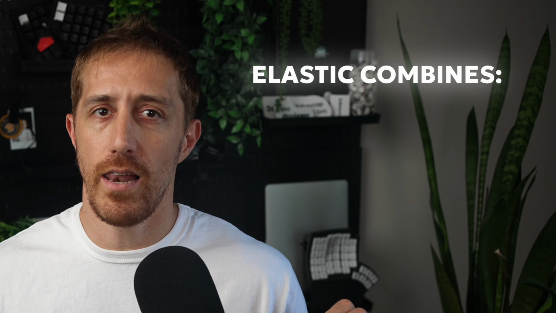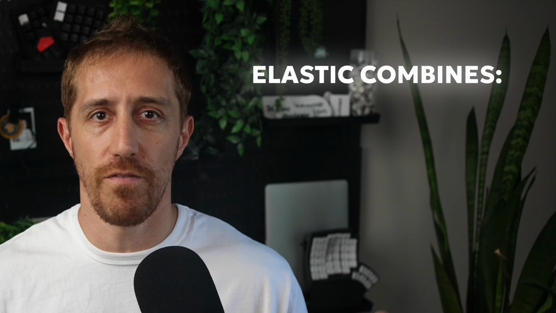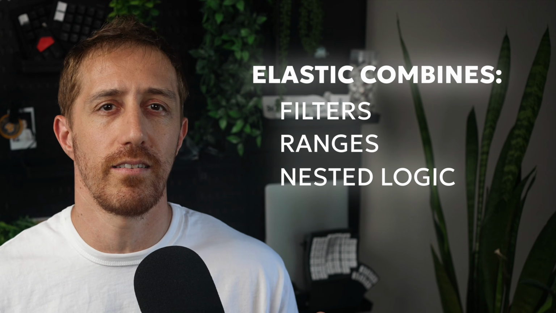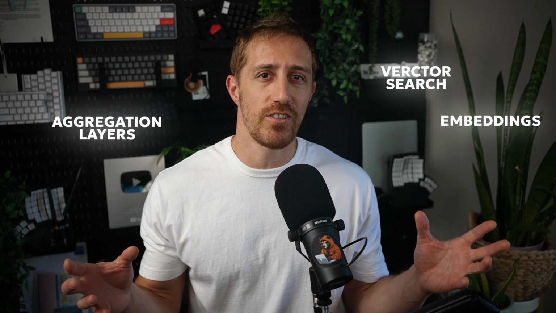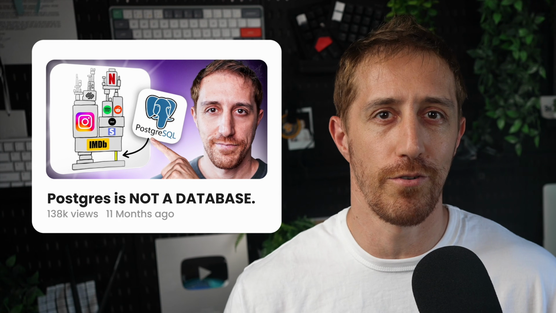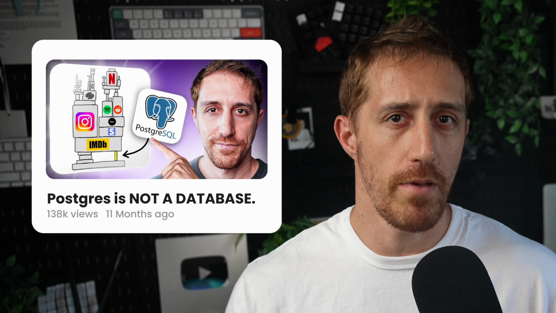You see, Elastic lets you combine text matches with filters, ranges, nested logic, and comes with its own search language. There's aggregation layers, vector search, and embeddings. You have geospatial search and more, but if you run Postgres and maybe you watched this video covering what it can do, most of what I mentioned above can be achieved in Postgres with plugins or extensions. And believe it or not, most people and teams don't care about all of these when they're dealing with search. They want a quick, simple, efficient option to find text in their database.